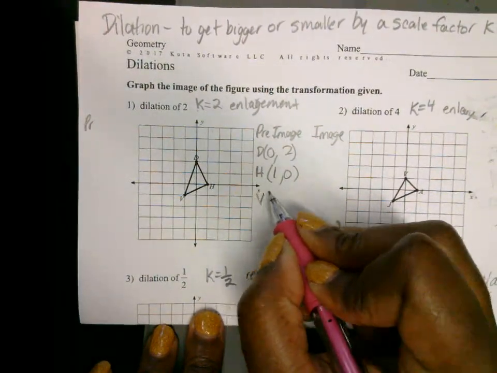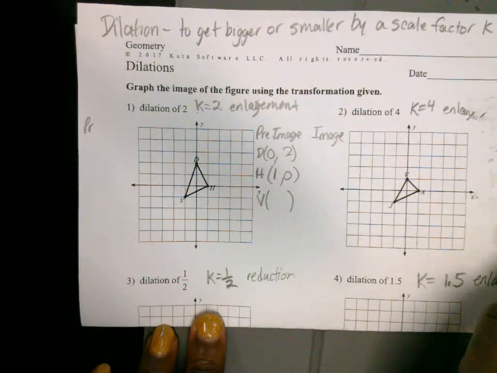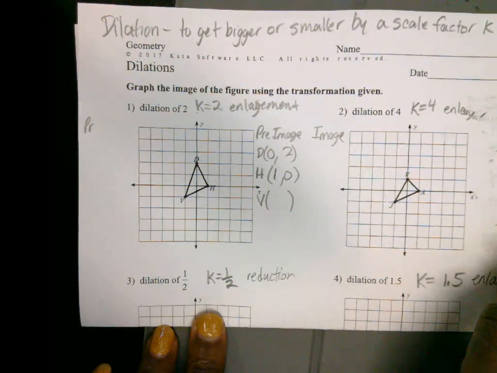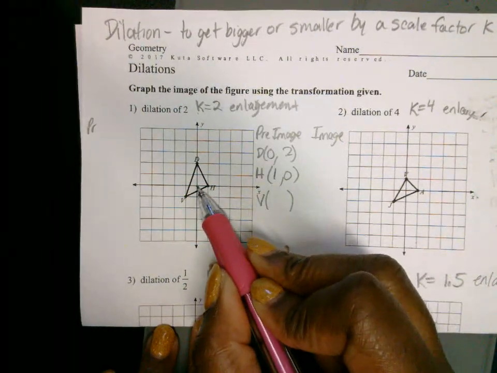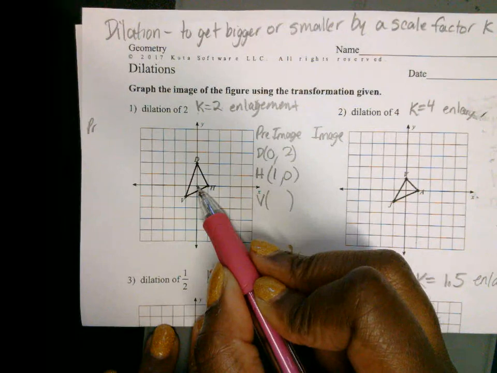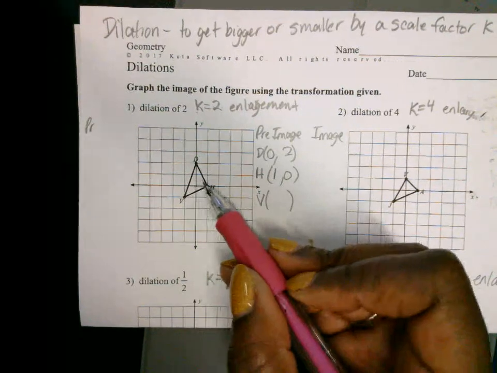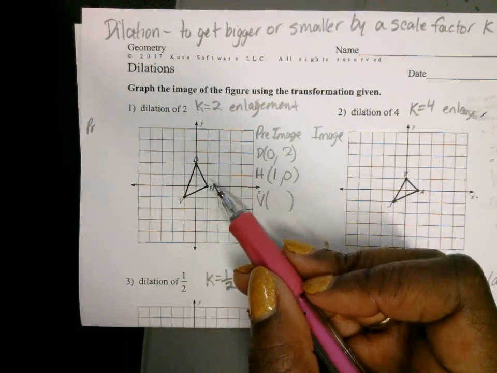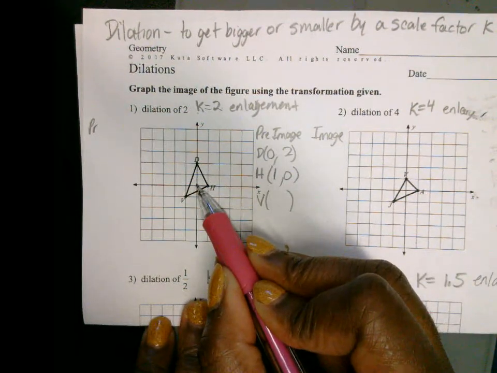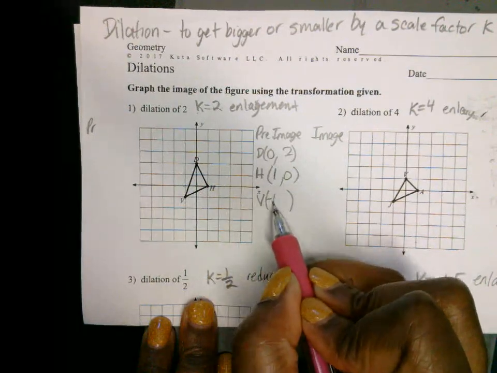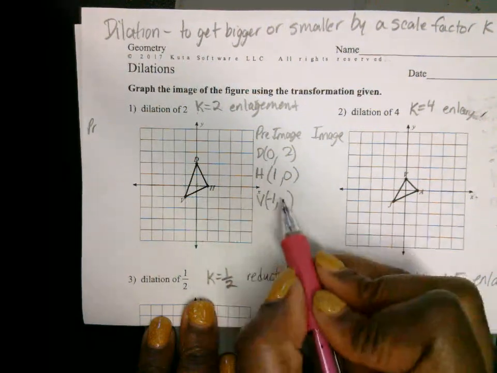What is the ordered pair for V? Sit up, please. Andre? Start at the origin. Are you going to the left or the right? How many times? 1, so that's negative 1. Are you going up to get the V or down? Down. How many? 1. So that's negative 1.